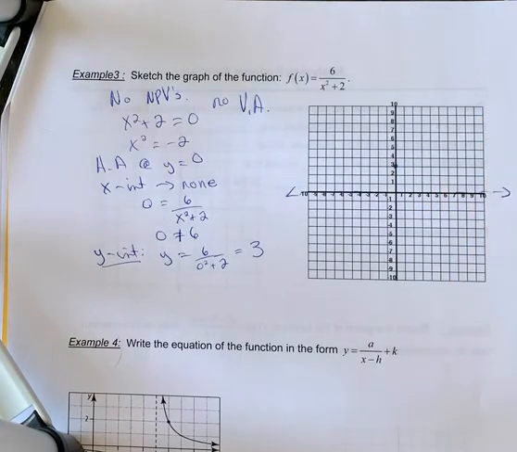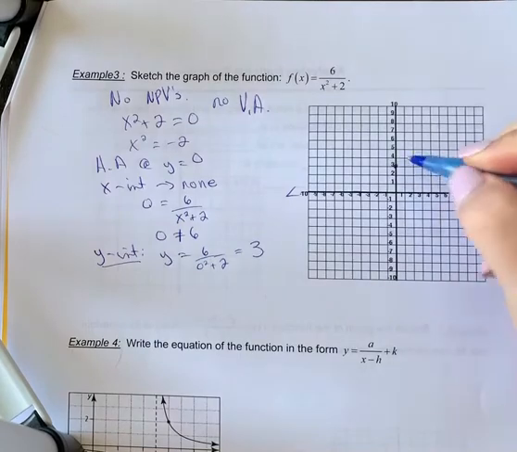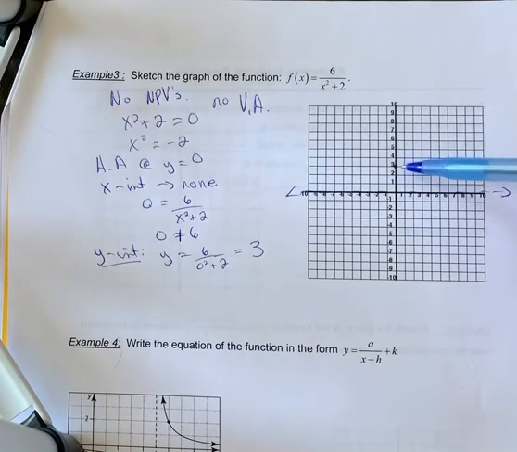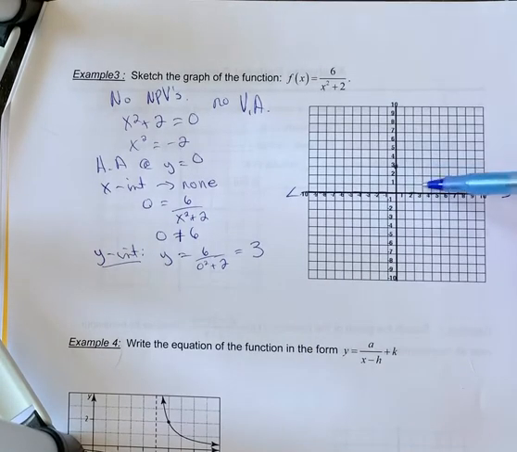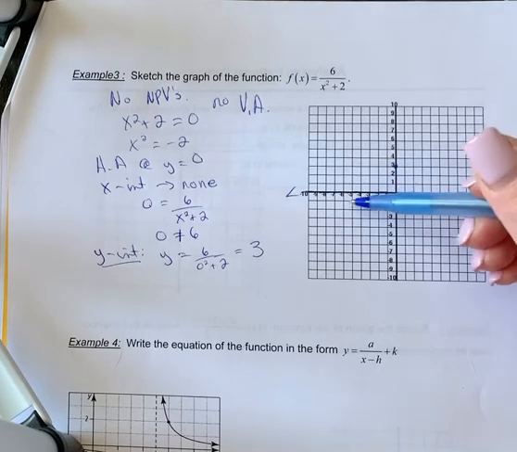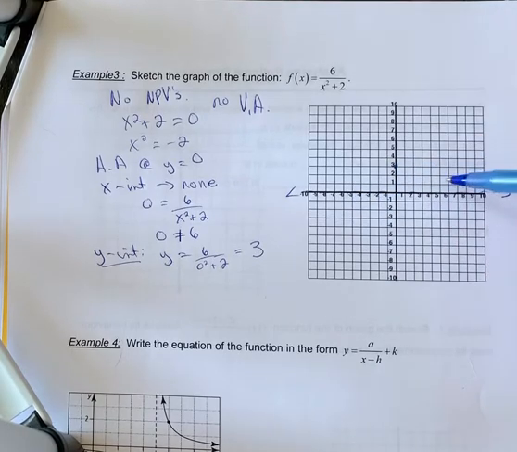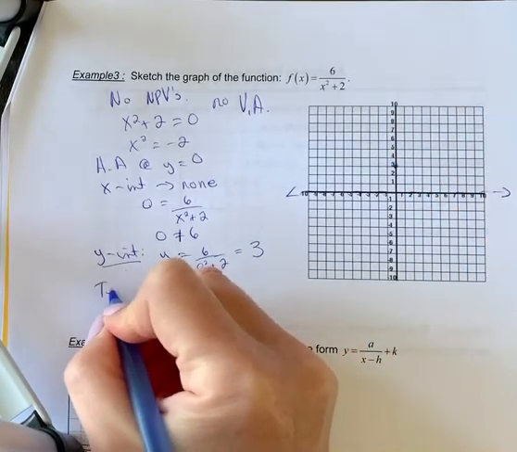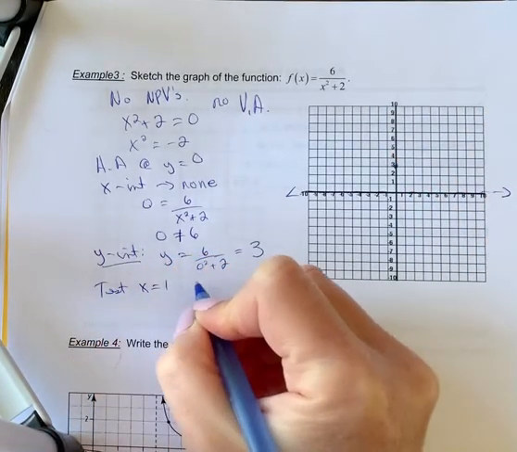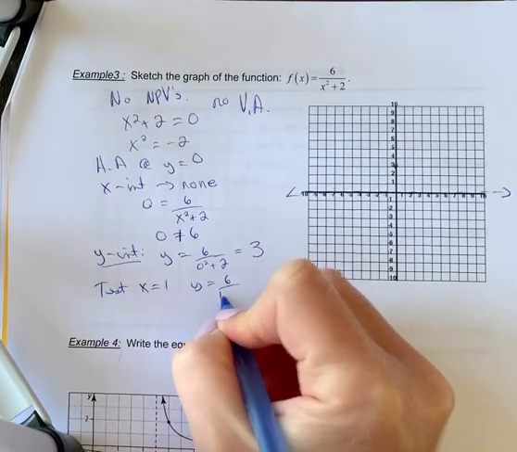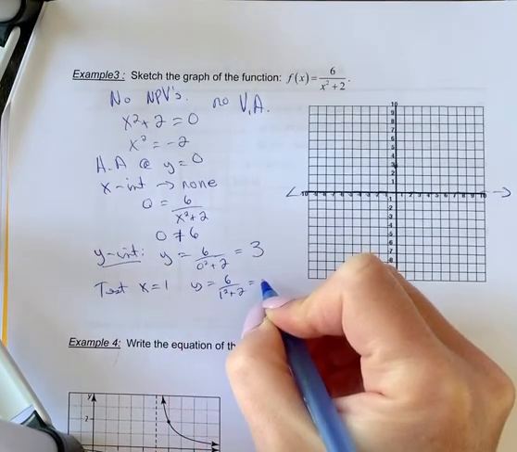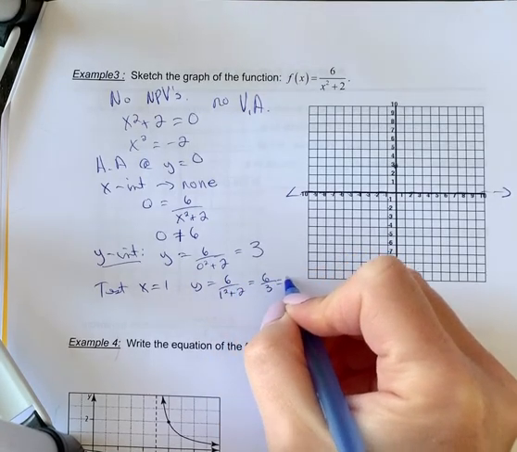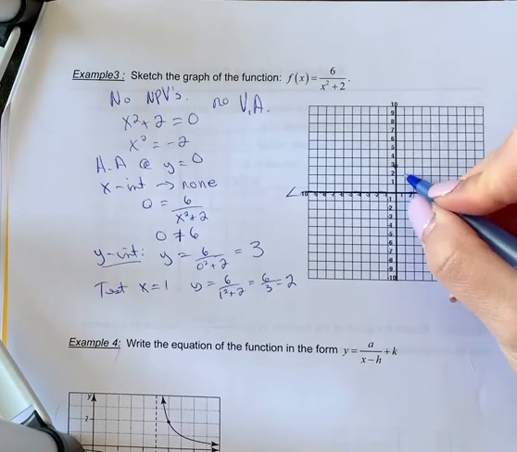Okay, now I know it approaches the asymptotes, so I know it's going this way. It's hard to see my asymptote here. I just want to test a point, because I don't know if it goes this way, at what sort of degree of slope or shape it's going downwards. So I'm going to test a point. I would plug 1 into the equation to see. So we're going to test x equals 1. So we get y equals 6 over 1 squared plus 2, and you get 6 divided by 3, so you're going to get 2. So this would be at 1 and 2.